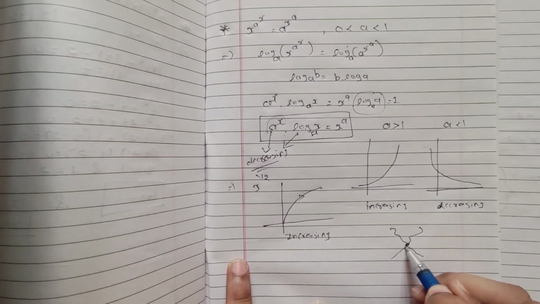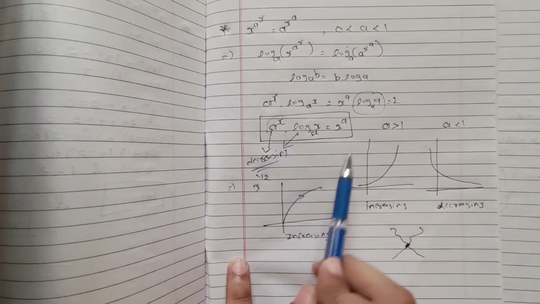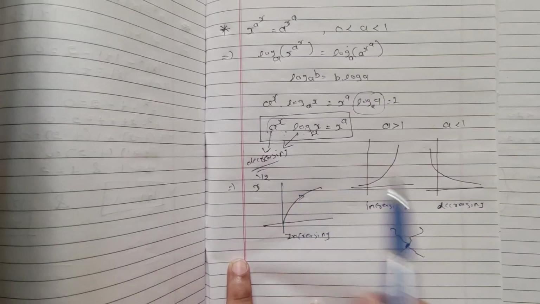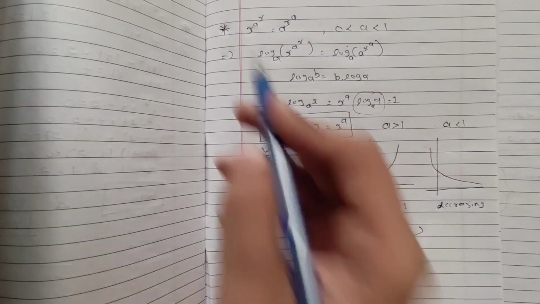So I will get one intersecting point, right? So I will get only one value of x for which this equation is satisfied. Both of these are equal only at this point, only at one point. And that is the point for which we have to find the value of x.